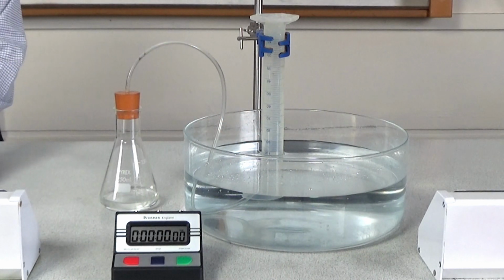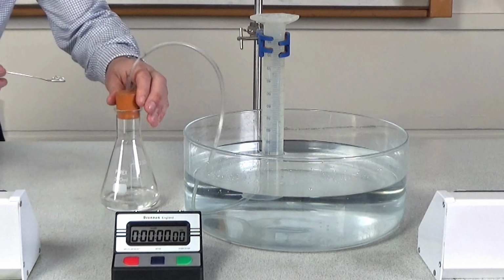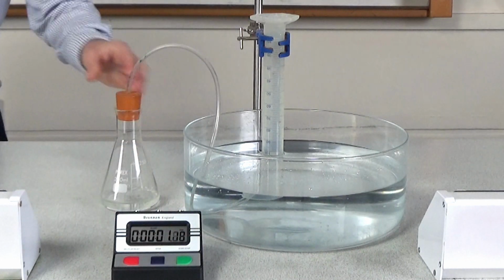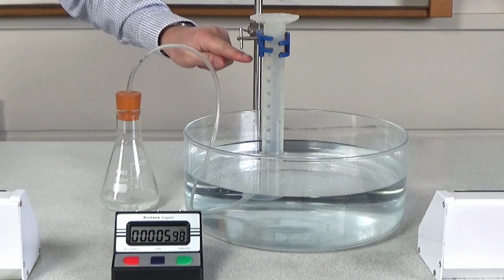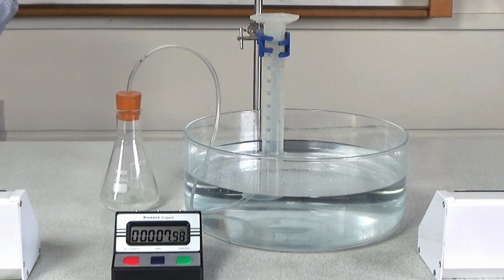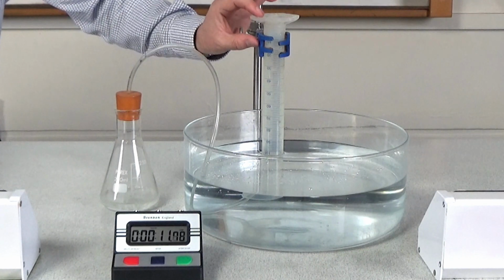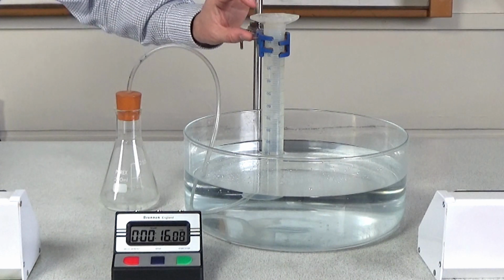So I'm going to add my second reactant. I've already got some acid in here, I'm adding some magnesium to it, replace the bung, start the stopwatch straight away, and you'll notice that as the gas is being produced, it's bubbling up through the water. So every 10 seconds or every 30 seconds, I can read off how much gas has been produced by looking at the space at the top of the measuring cylinder.